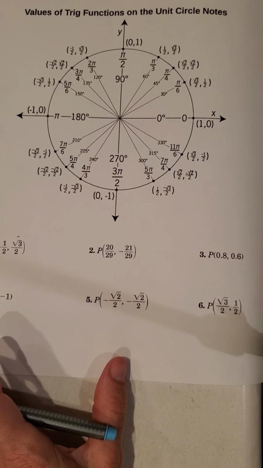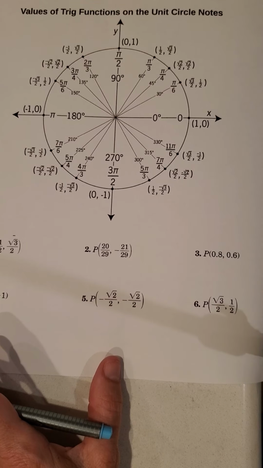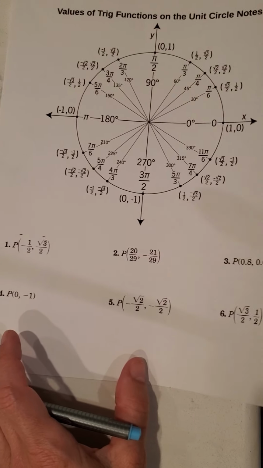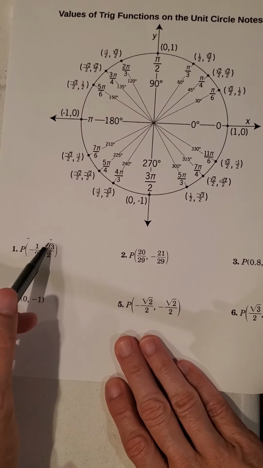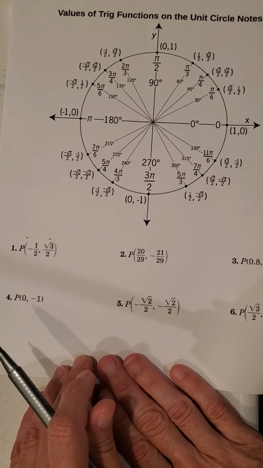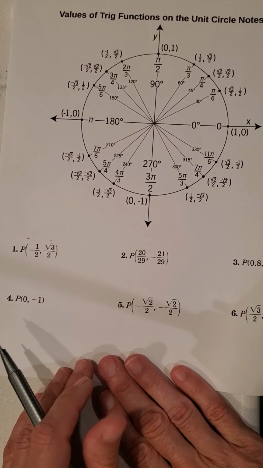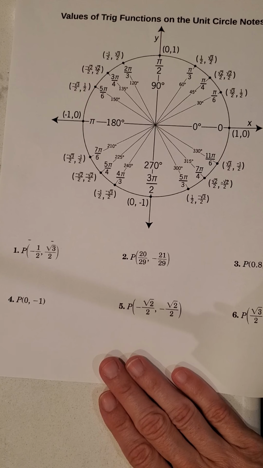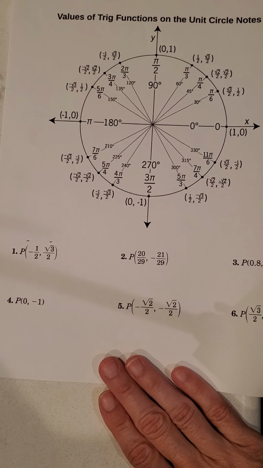It's actually just gives you some point that it says is on the unit circle. And the first point here, this is on the unit circle, negative 1/2 and root 3 over 2. But I'm not looking for the angle. I'm looking to see what is the sine and what is the cosine of whatever that angle is. I don't care what the angle is. I just want to know what the sine and cosine are.